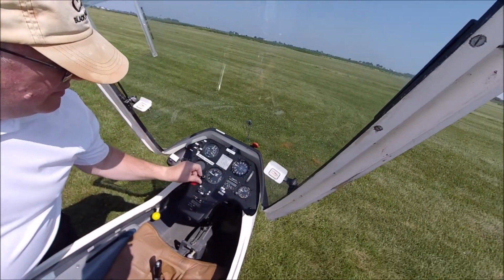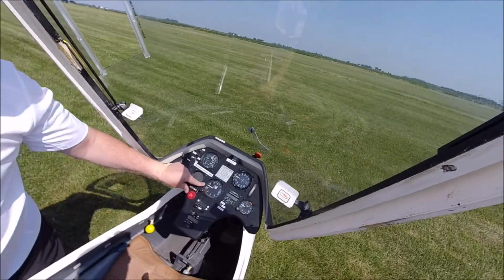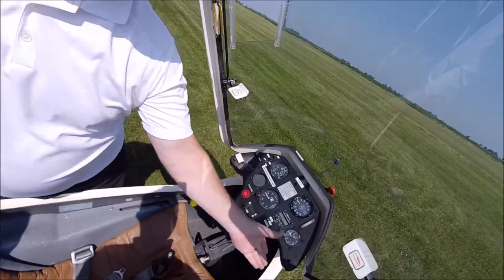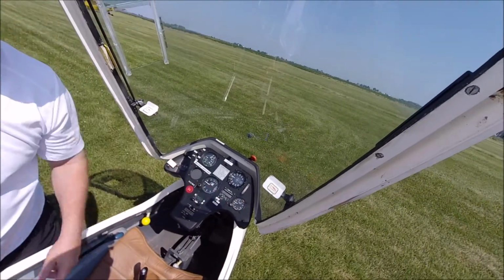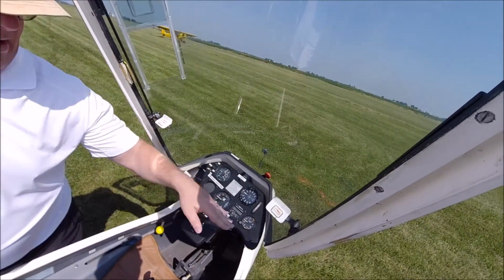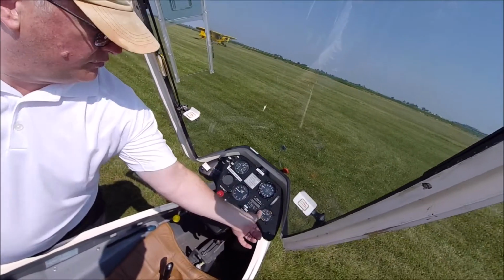All right. So I'm going to set the altimeter. Our altitude is 760 feet above sea level, so that's what I'm going to set it at. This is a G meter. I may set that after we get in the air, because when we're bouncing on the ground, this is going to bounce all over.